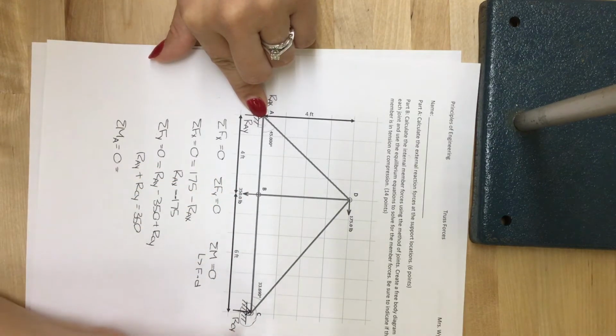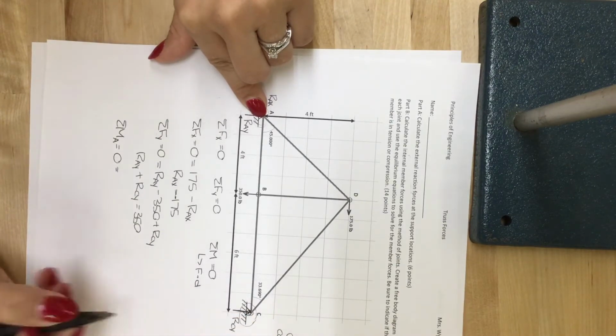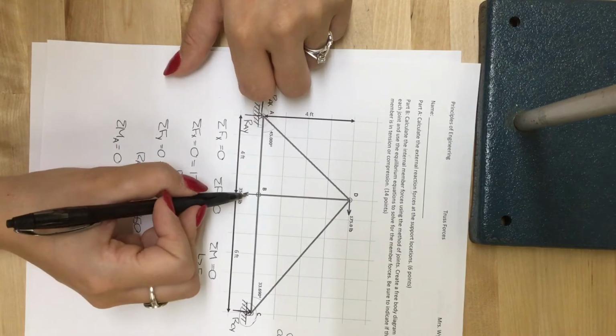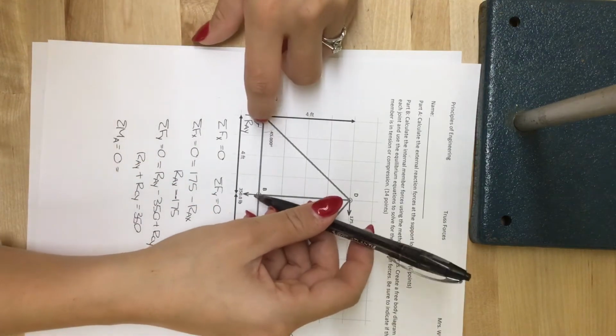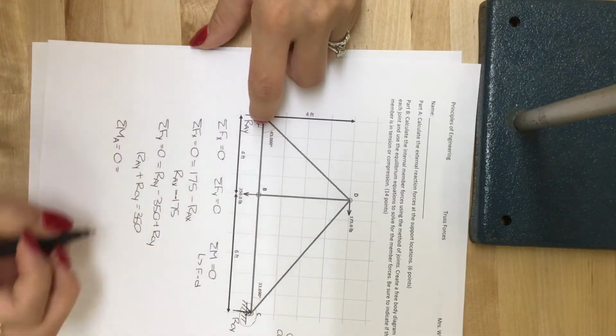And again, this is where our clockwise and counterclockwise comes into play. Remember that clockwise is negative, counterclockwise is positive. So if I start with my 350 pounds, it's going to cause rotation in the clockwise direction, which makes it negative.